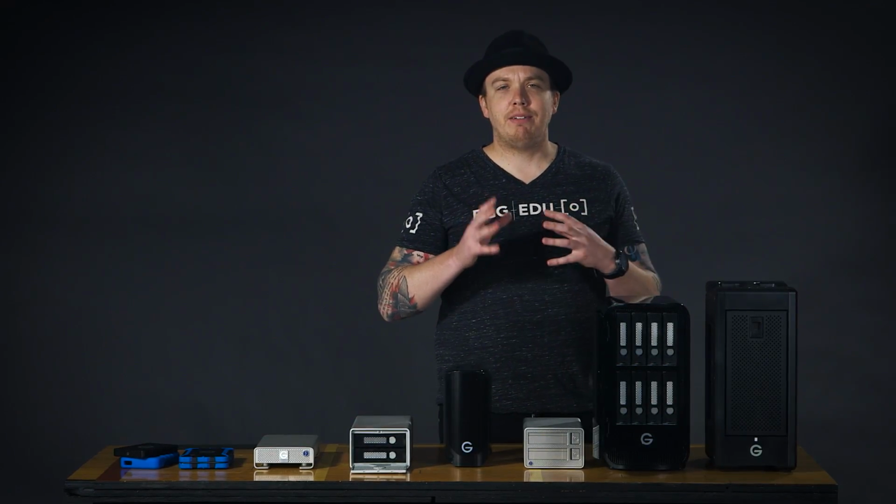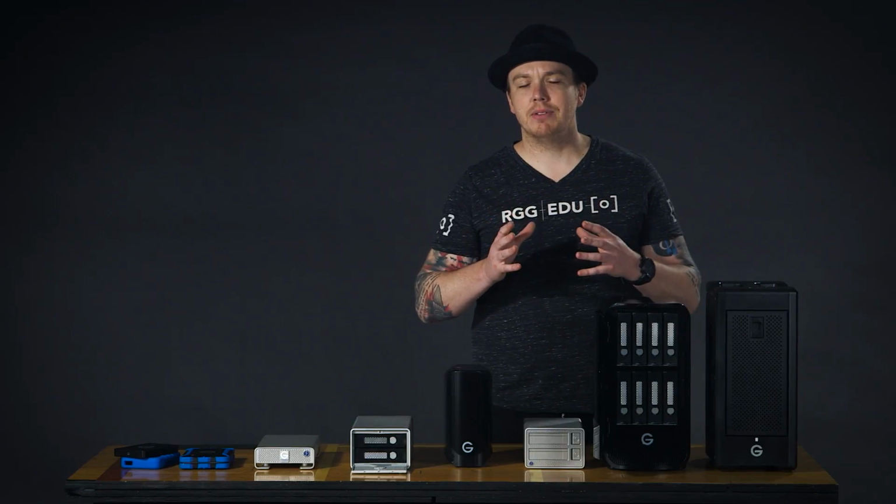So basically with RAID 5, you need a minimum of 3 drives. You're not going to find any solutions out there that have 3 drives in them. You're normally going to see a RAID 5 solution start at 4 drives.